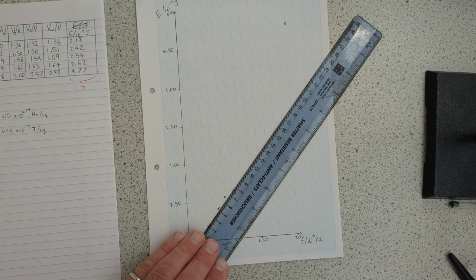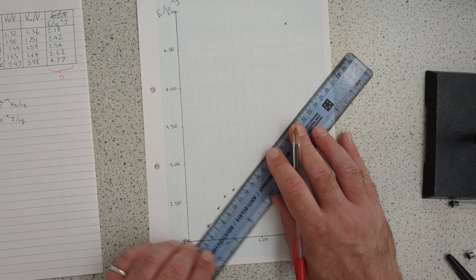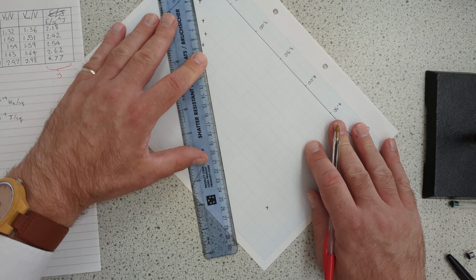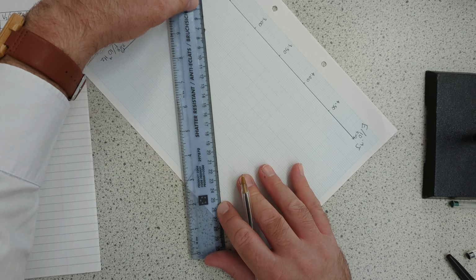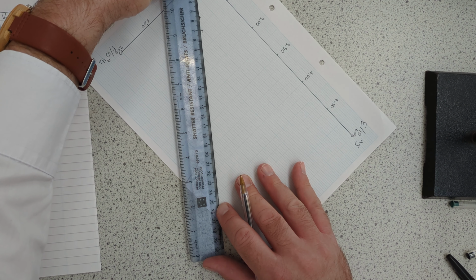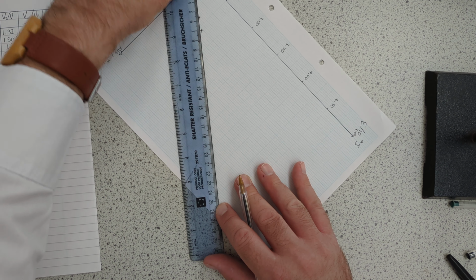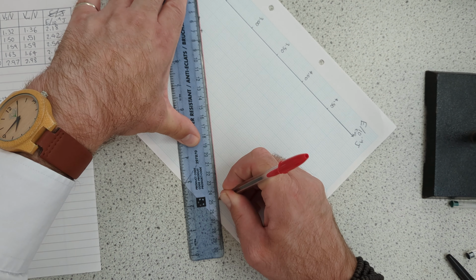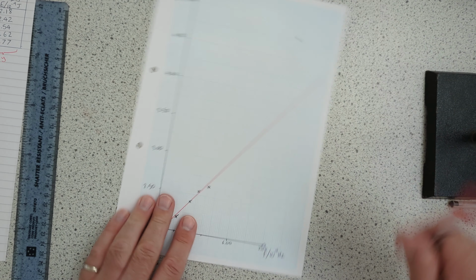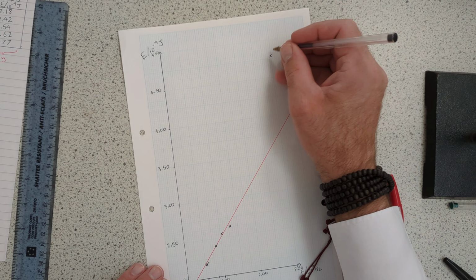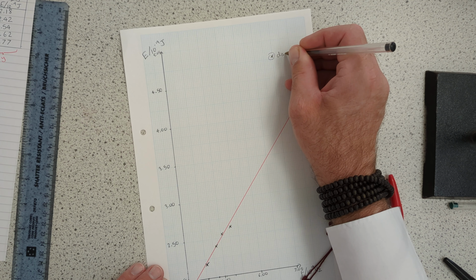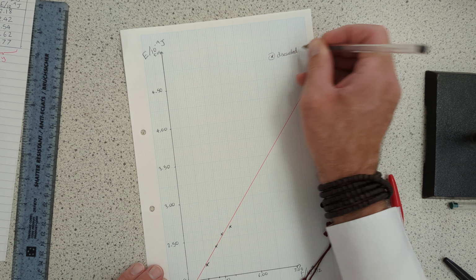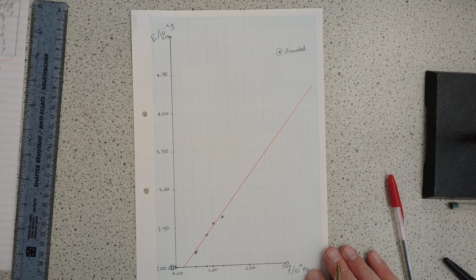I'm just going to change the colour of pen to make the line of best fit a bit clearer. You don't have to do that. Rotate it around. It's much easier to do a line of best fit if you draw the line towards you. 30 centimetre clear plastic ruler. I think it's going to be about there. Like that. I'm discarding this point, because I don't think it lies on the line at all.